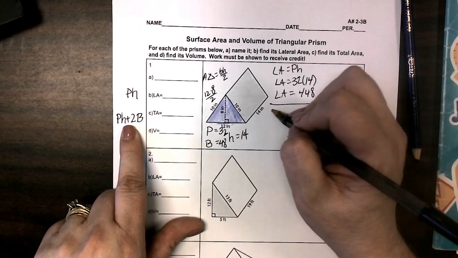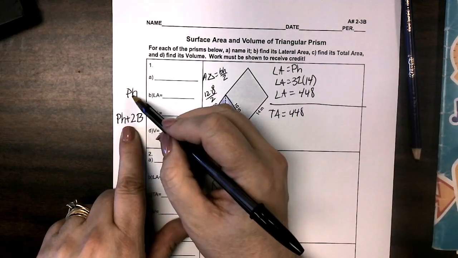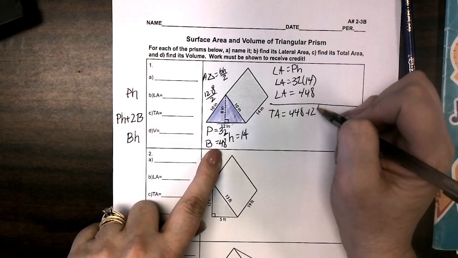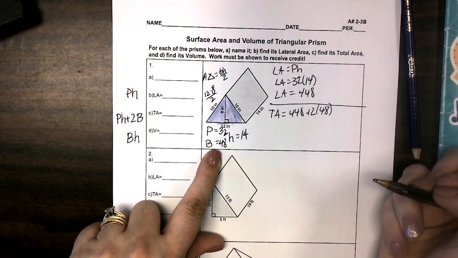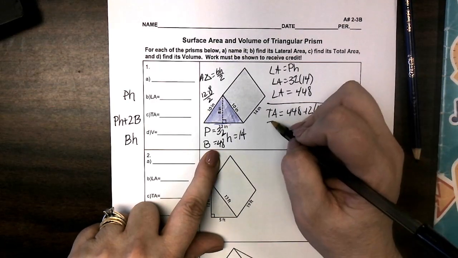We go to our total area. We bring down what we have for our lateral because those two pieces are the same. And then we add to that 2 of the big B's. And so 448 plus 2 times 48.